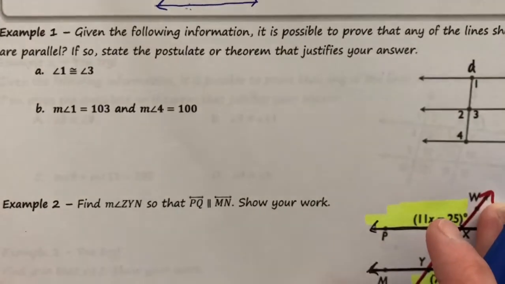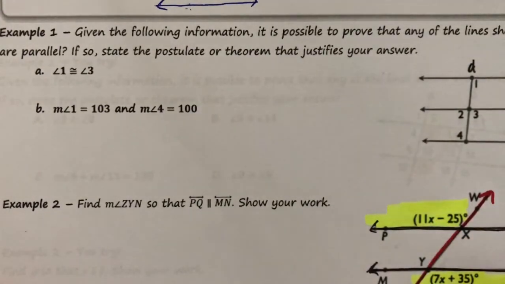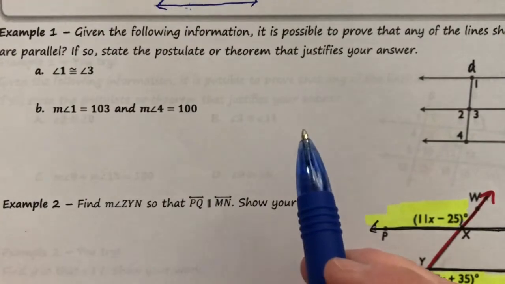Example 1. Given the following information, is it possible to prove that any of the lines shown are parallel? If so, state the postulate or theorem that justifies your answer. Pretty much for everything in today's lesson, we're using the converse rules. The regular rules from 3-2 said if two lines are parallel, then the angles must be congruent or supplementary. Today, the converse rule says if the angles are congruent or supplementary, that means the lines creating them are parallel. This is talking about when two lines are intersected by a transversal.